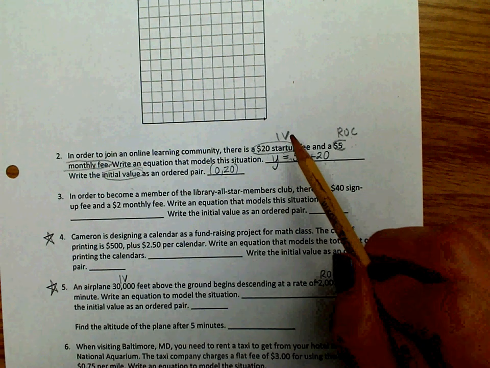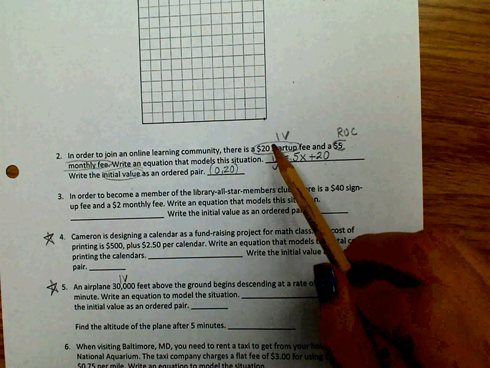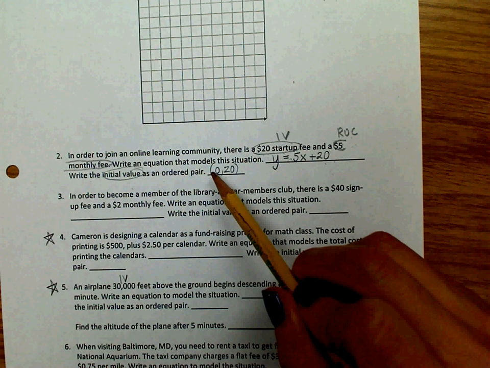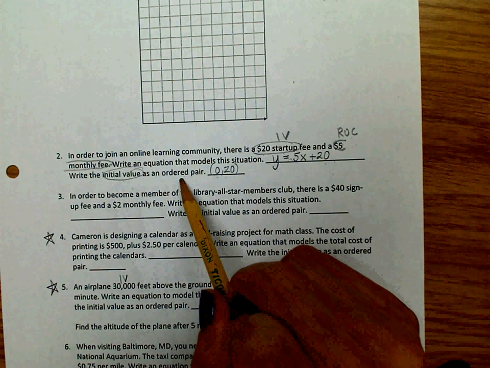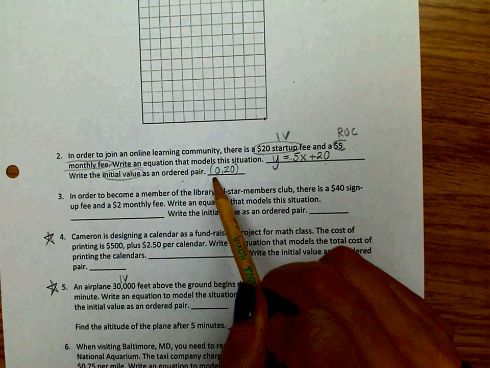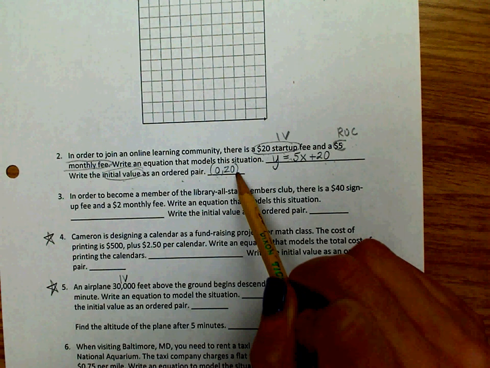And then it says write the initial value as an ordered pair. Well, our initial value is a 20, but to write it as an ordered pair, you got to show that it's at stage 0 that the value is 20. So whenever you write it as an ordered pair, just write 0 as your x value, and then 20 goes in as your initial value, okay? So there you go. It's pretty easy.